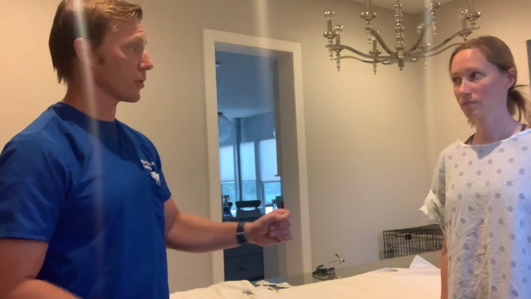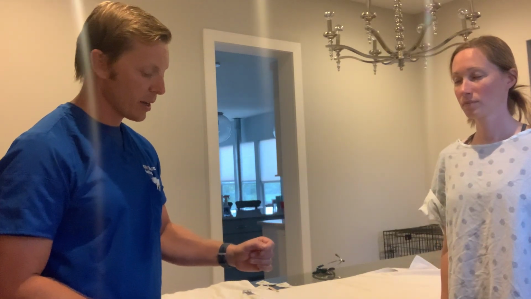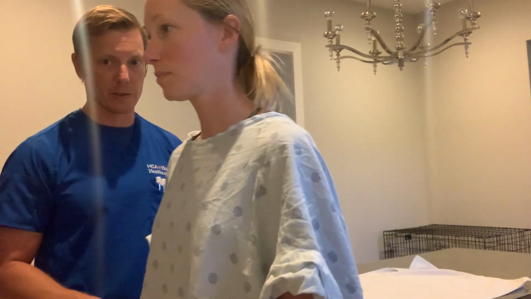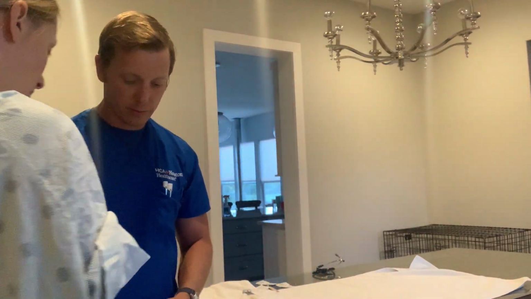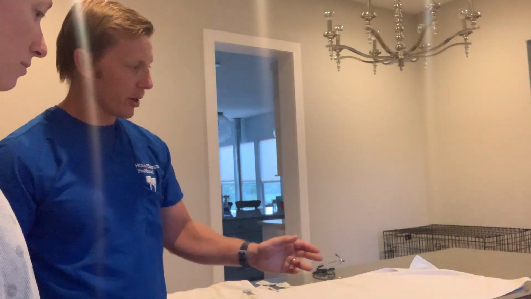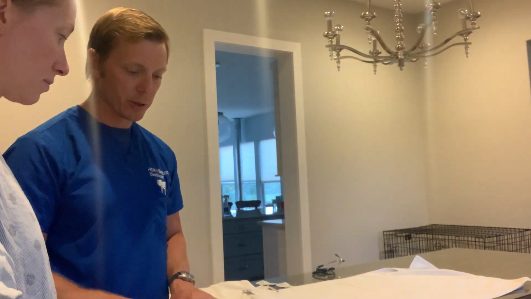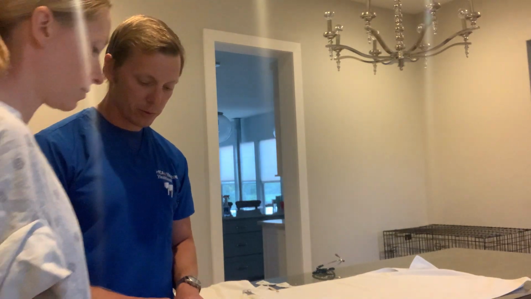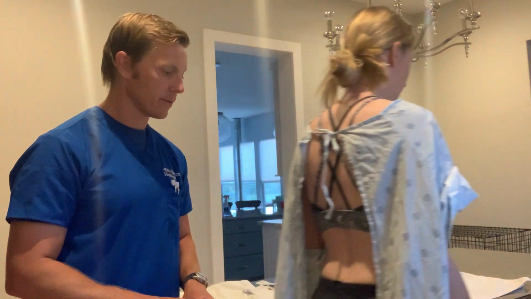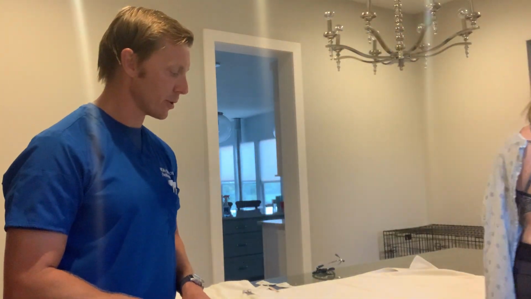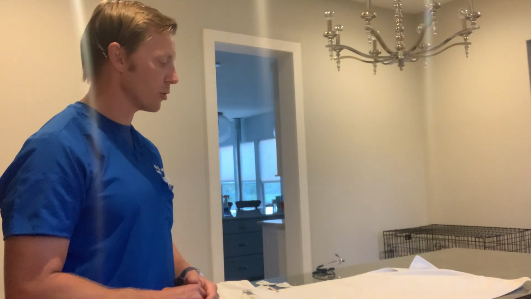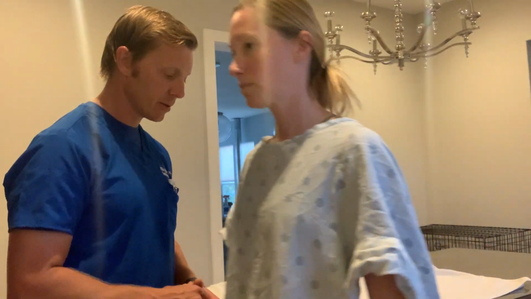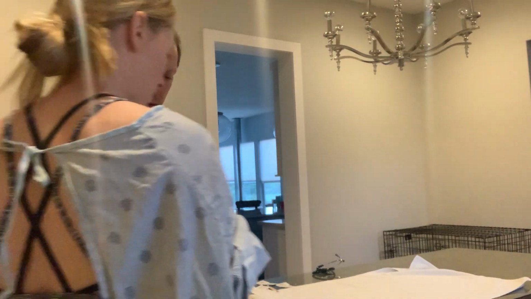Next, we want to check for gait. So what I'm going to have you do, ma'am, is walk heel to toe towards me. Very good. And turn around. And then can you do the same in that direction, just on your toes? Very good. And you can turn around. And can you walk back towards me on your heels? That's good right there. And we'll have you come back over here.